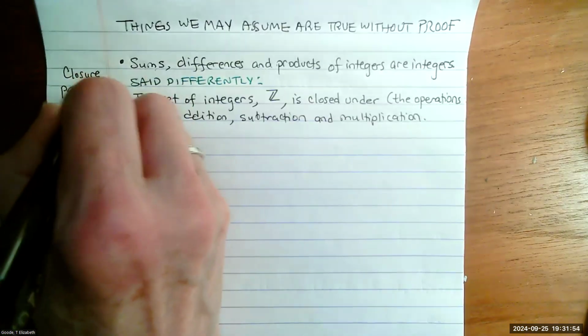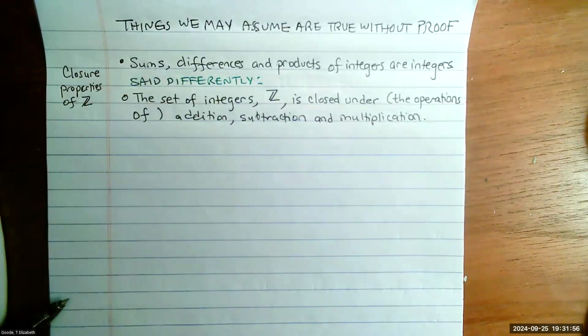Sets are closed under various operations. Z is closed under differences, sums, and products. The reals are closed under sums, differences, and products. They're almost closed under division. If you throw away 0, then the reals are closed under division as well.